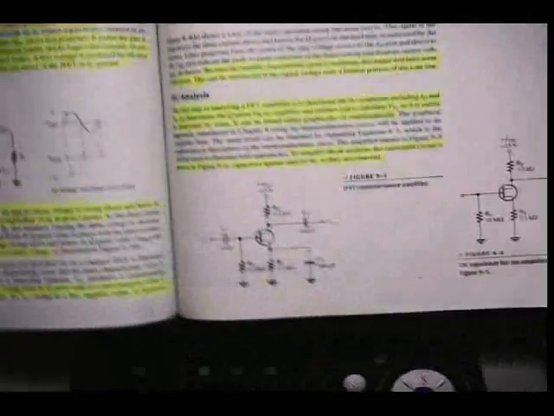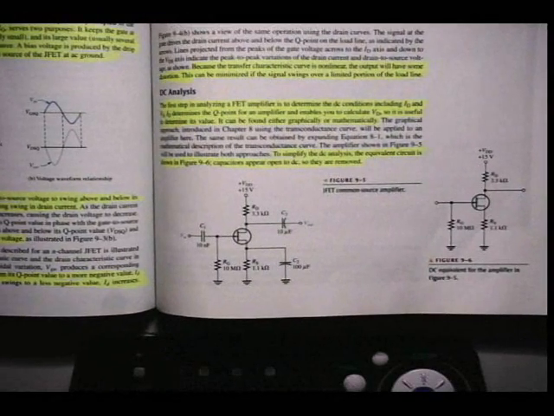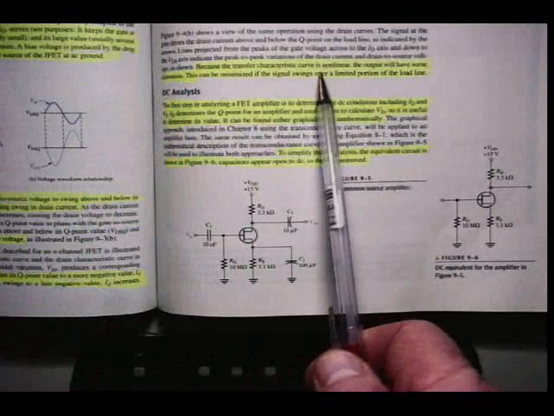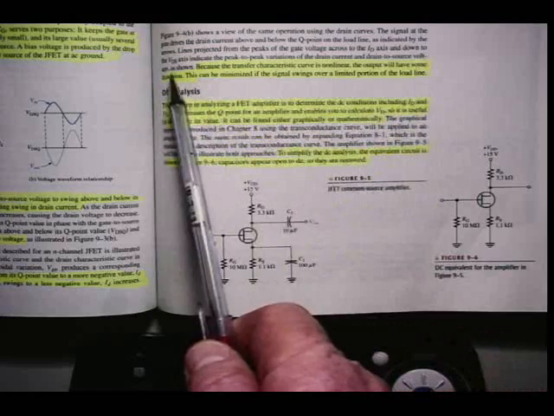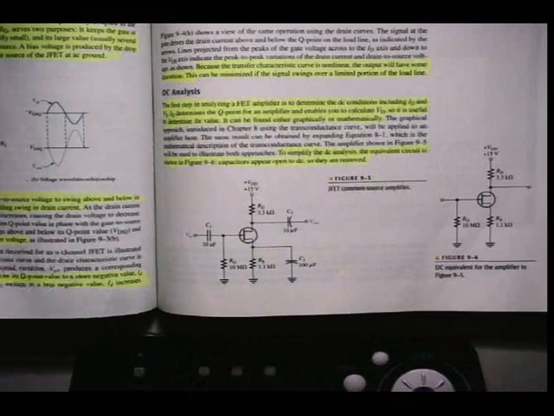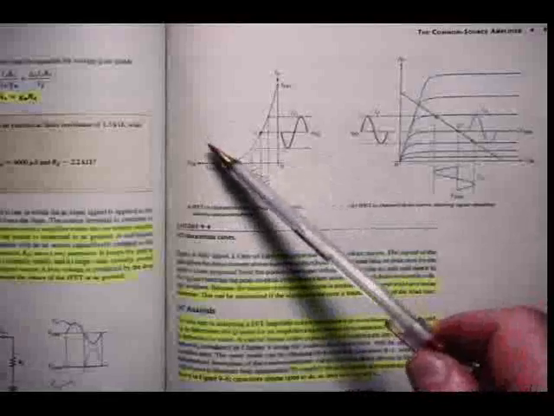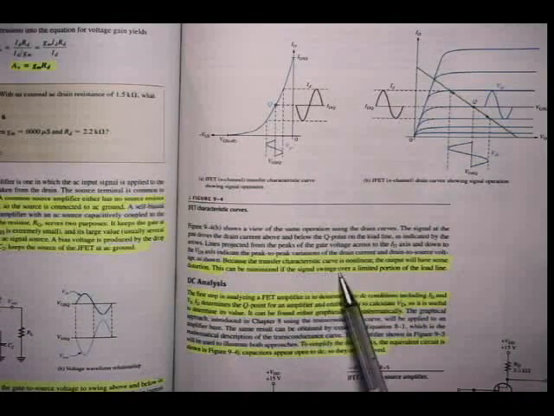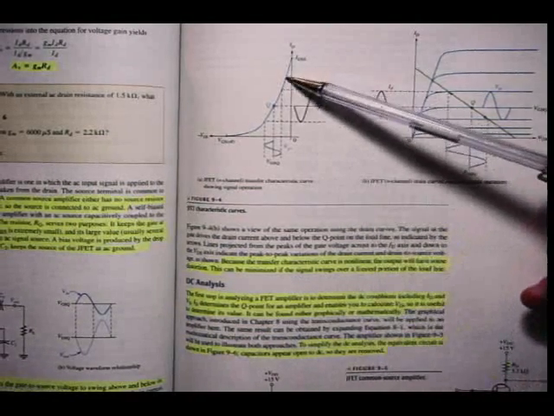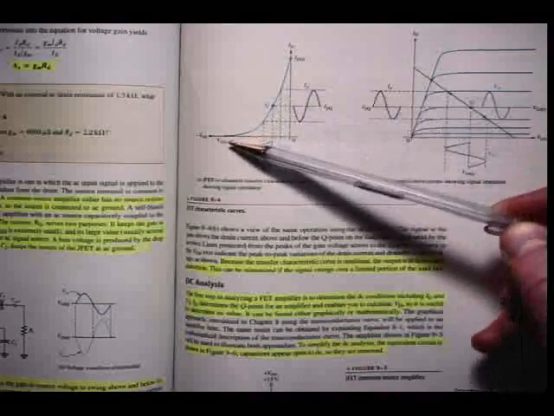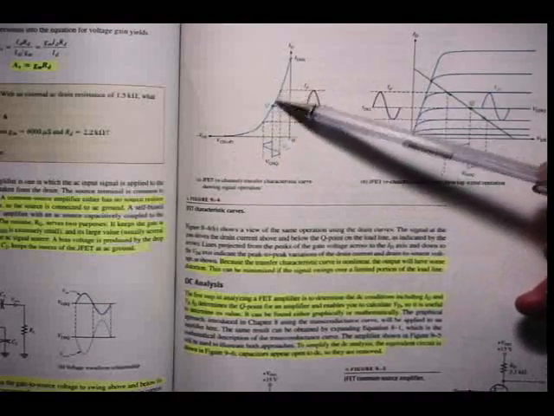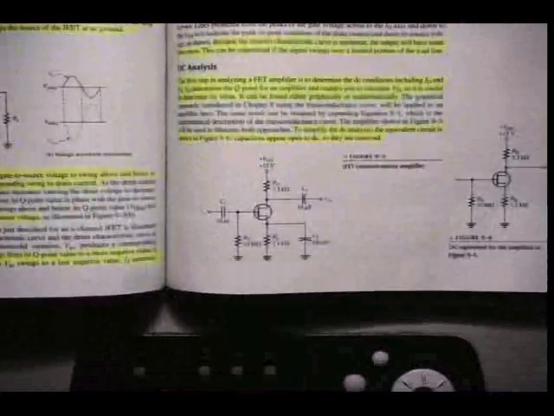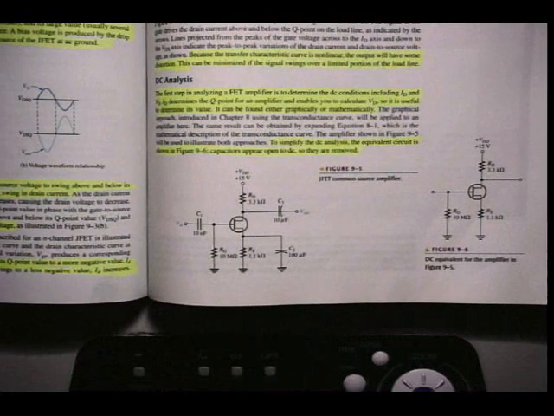Alright. And you can perhaps just underline, that's interesting as well, on page 439, the last sentence there. Because the transfer characteristic curve is non-linear, the output will have some distortion. Remember, it's a non-linear curve, no? So what they say, this can be minimized if the signal swings over a limited portion of the load line. So as long as I don't use a large portion of the load line, the distortion will be less, because if I use a smaller portion, that section that I'm using looks more like a straight line, so the distortion will be less.